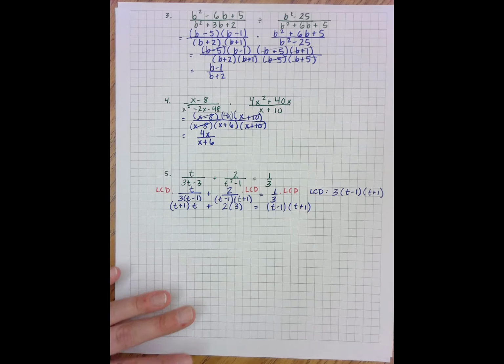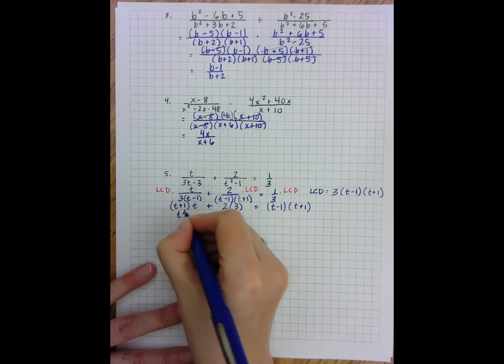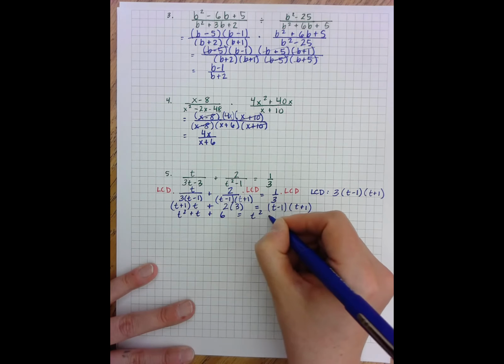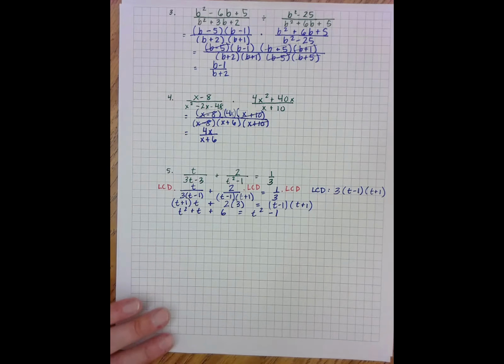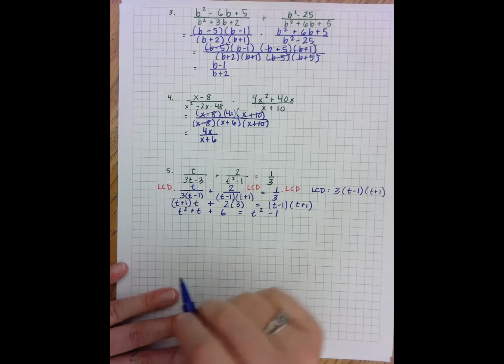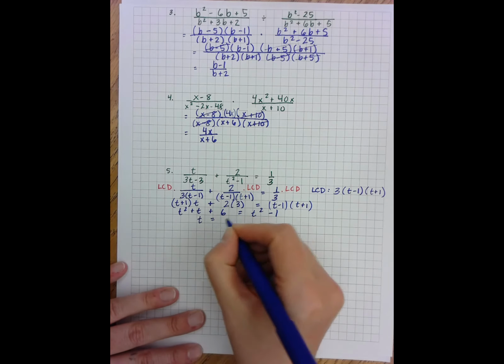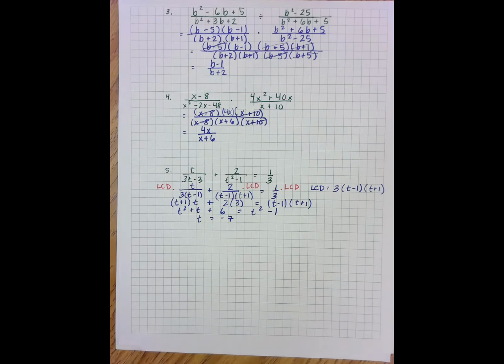So now I multiply everything out. t squared plus t plus 6 equals t squared minus 1. I can cancel the t squareds because they're the same, so I'm left with t equals -7.